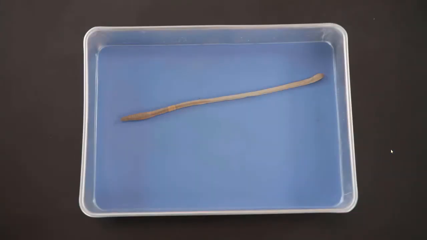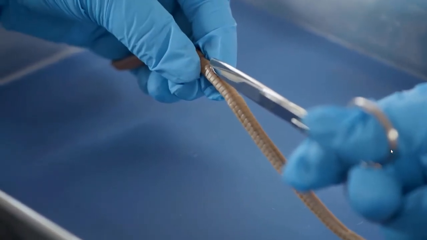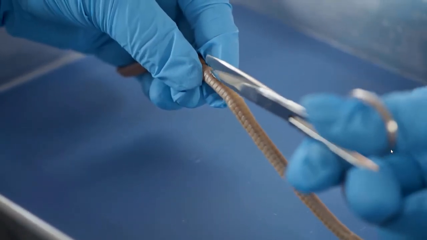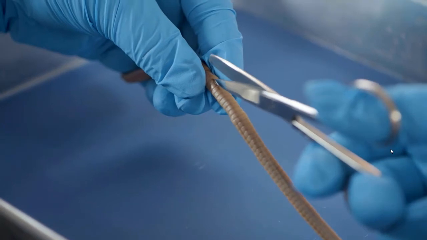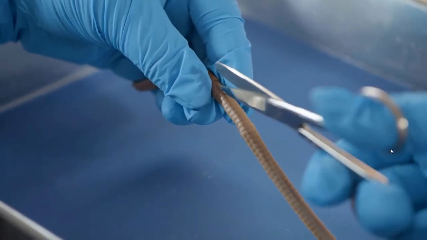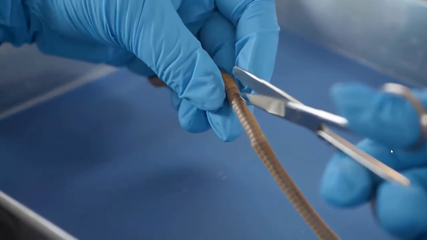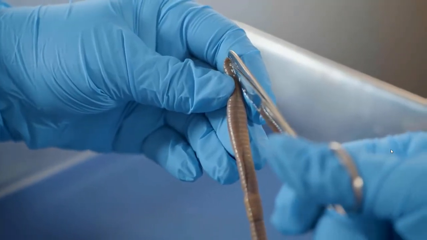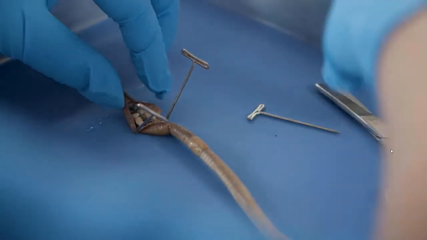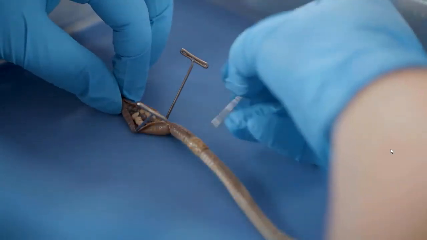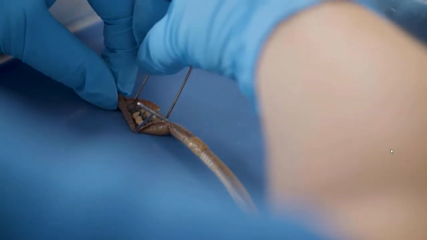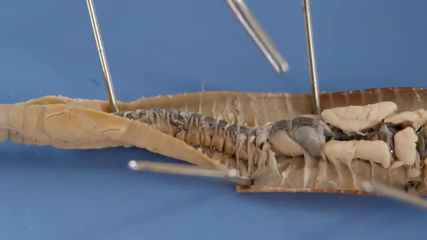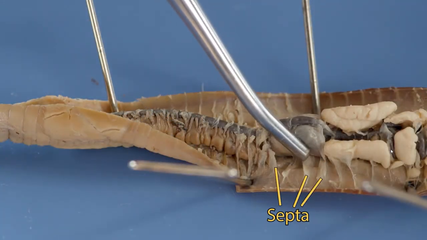Let's move on to the internal anatomy of the earthworm. Place the earthworm in the dissecting pan, ventral side down. Gently pierce the dorsal wall with the scissors, just posterior to the clitellum. Continue cutting the dorsal body wall until you reach the mouth. Pin the body wall to the pan. You may have to cut away the tissue between the segments to do this. These thin walls separating the segments are called septa.